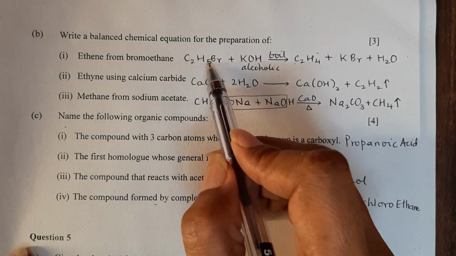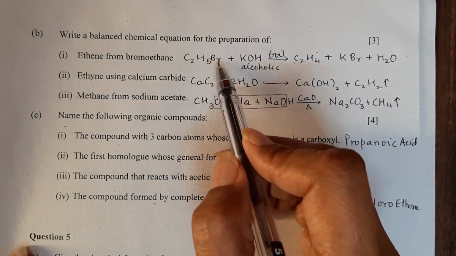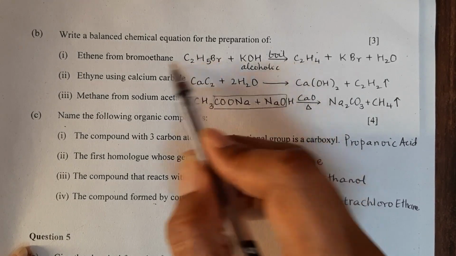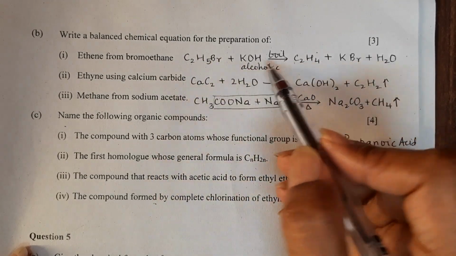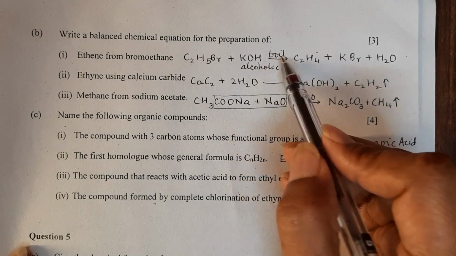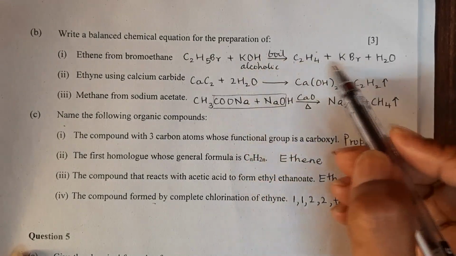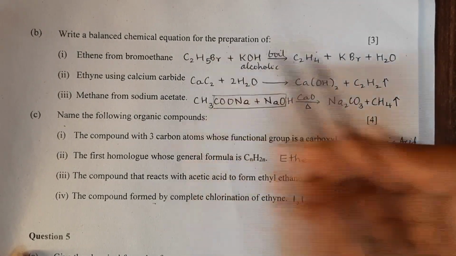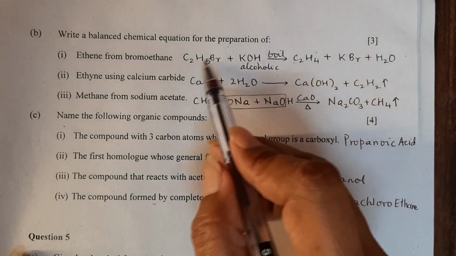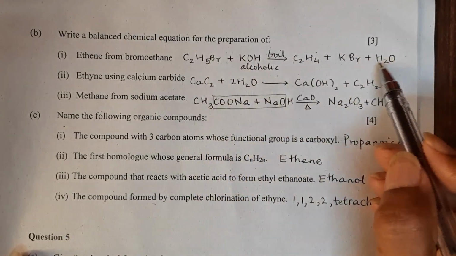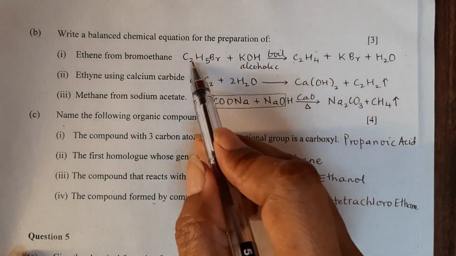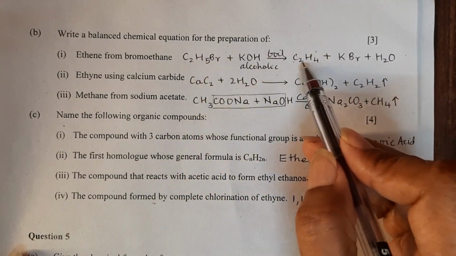One H gets replaced by Br, so it becomes C2H5Br, which is bromoethane. And we add alcoholic KOH and we boil it. And so what we get is K will take Br, it will form KBr. One H will take this OH, become H2O. And we will have C2H4 remaining.